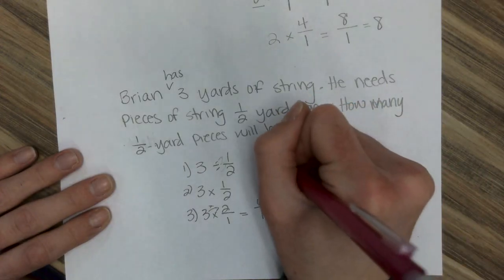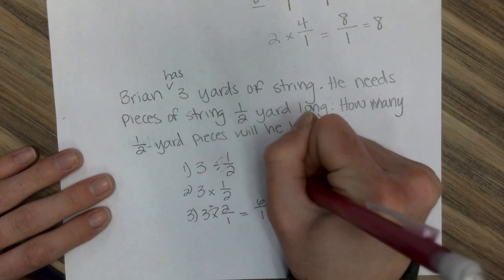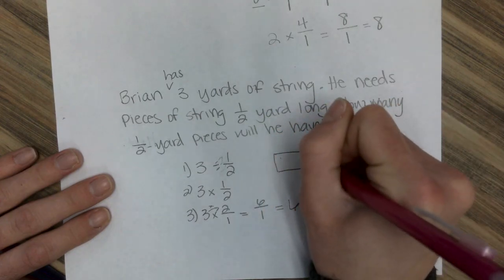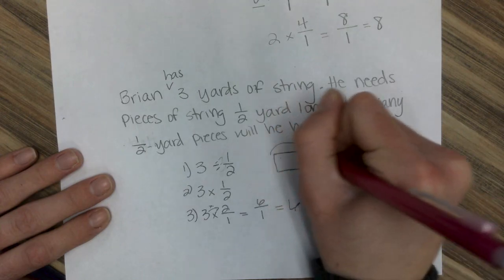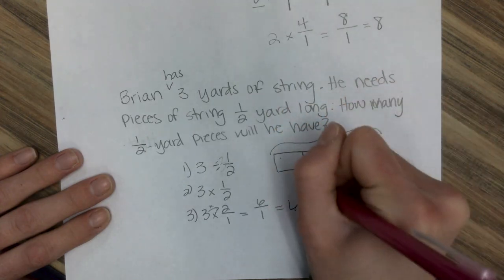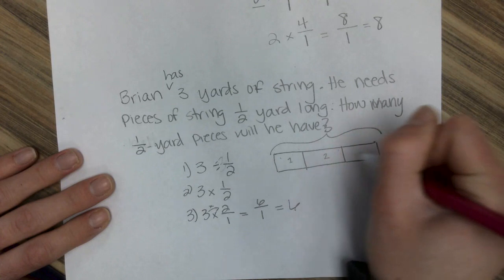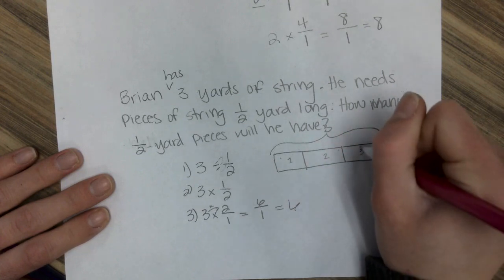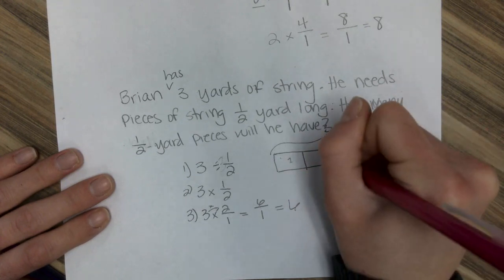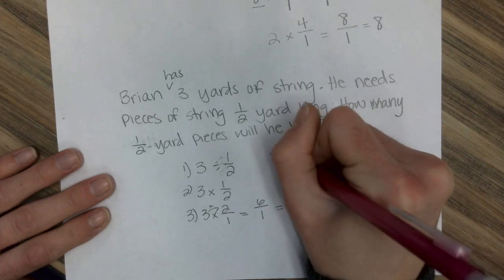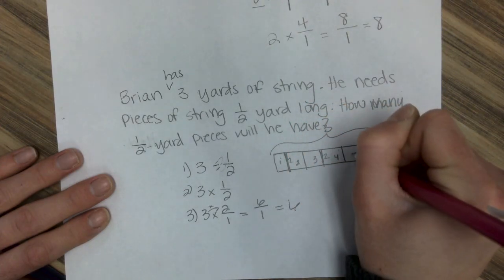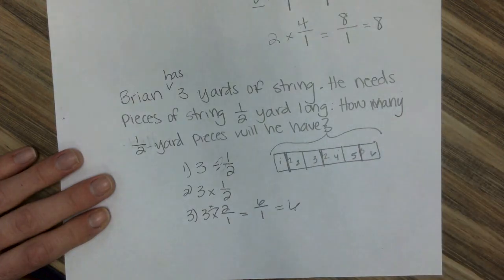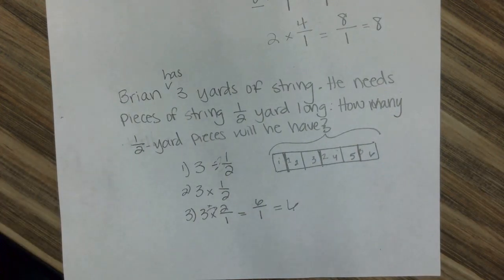Or you could have drawn this picture here. Okay, I've got 1, 2, we'll say this is 3 total, so 1, 2, 3. Then I cut it in half. And then I've got 1, 2, 3, 4, 5, 6. So drawing, keep, change, flip. You've got options.